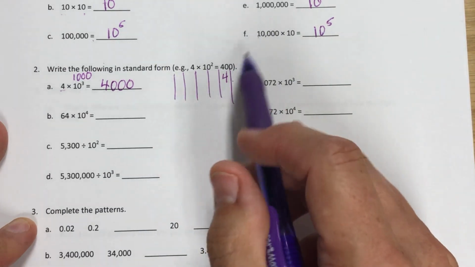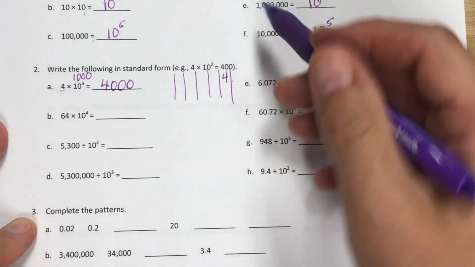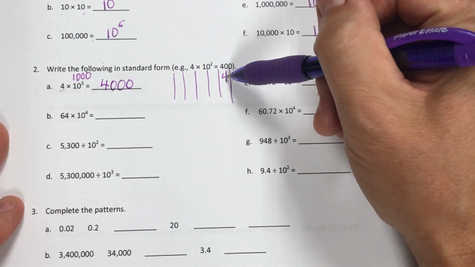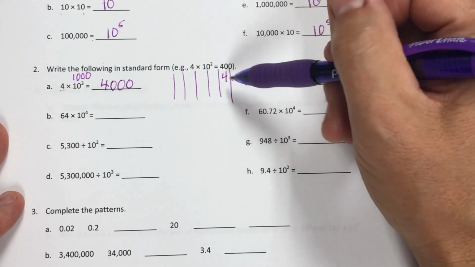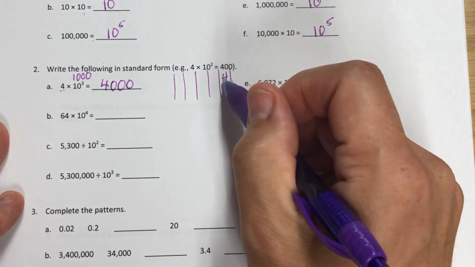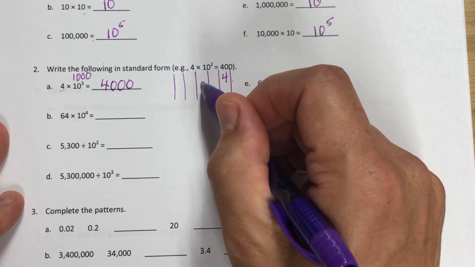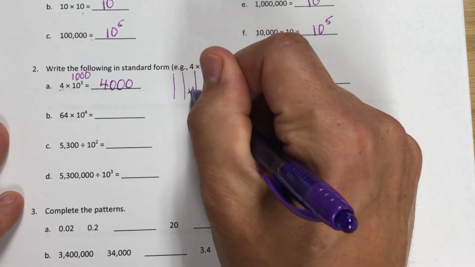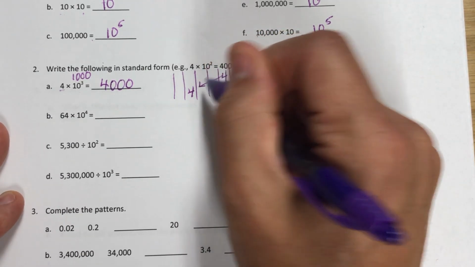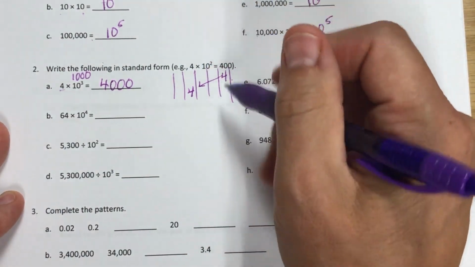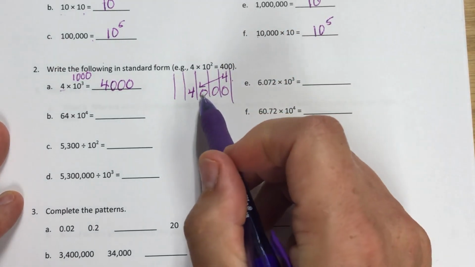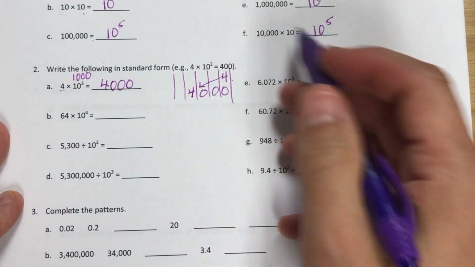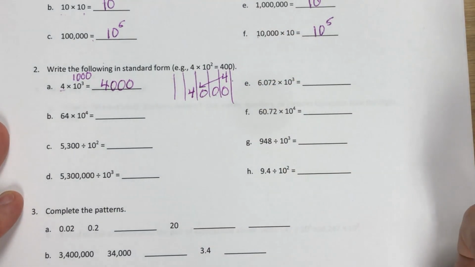Now, if we multiply the 4 by 1,000, the students have already learned that the digit shifts to the left 3 spaces. So we're going to go 1, 2, 3. So it would equal that, and then we would put in the placeholders, one for the hundreds, the tens, and the ones. And you can see we end up with 4,000.